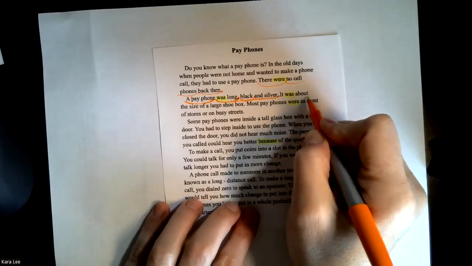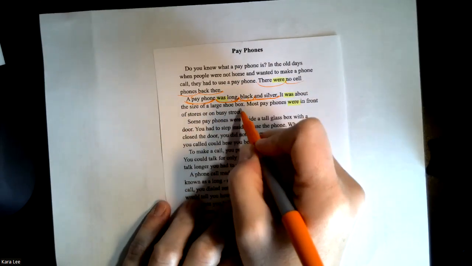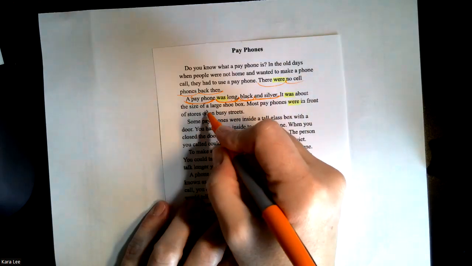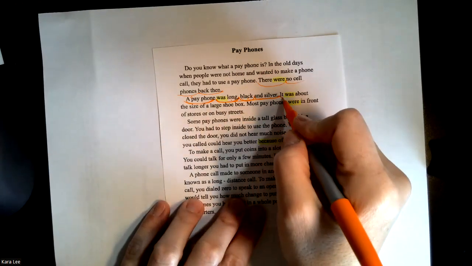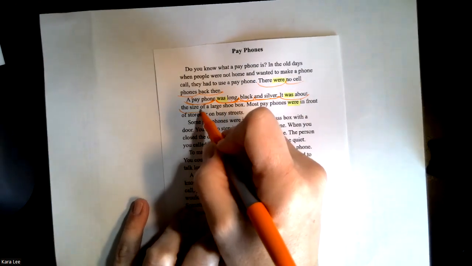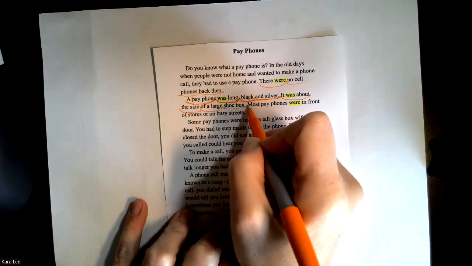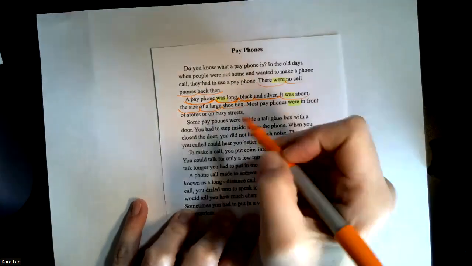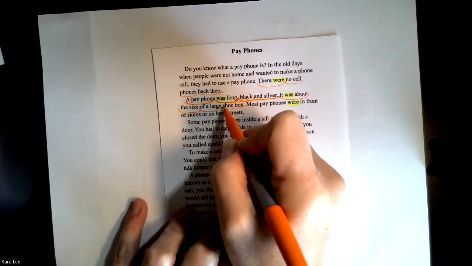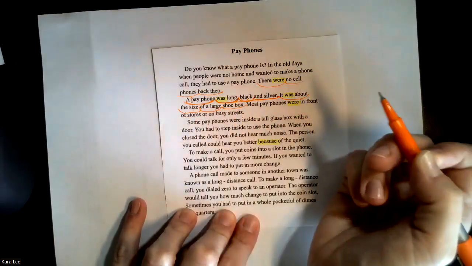It was about the size of a large shoebox. So we could say it was about the size of a large shoebox. Okay. Content word, content word. Shoebox is one. It's another open compound, huh?